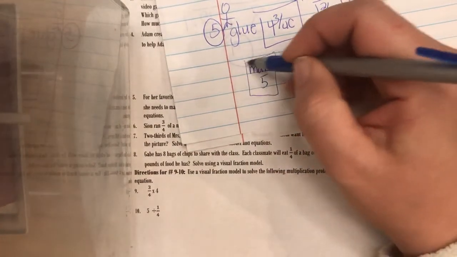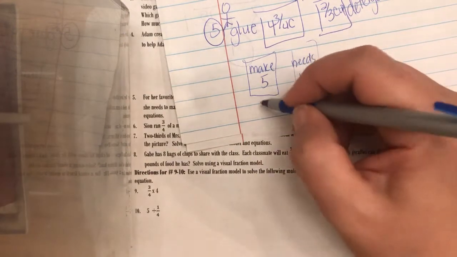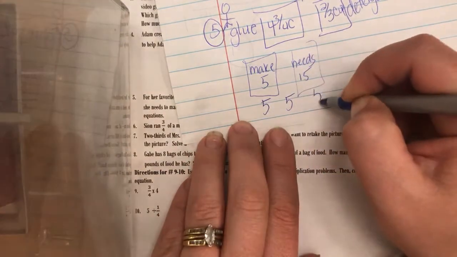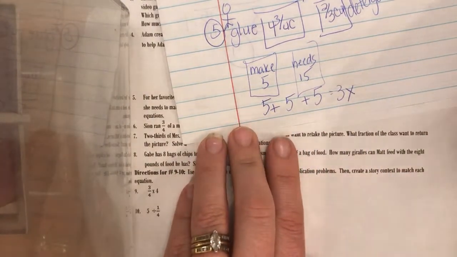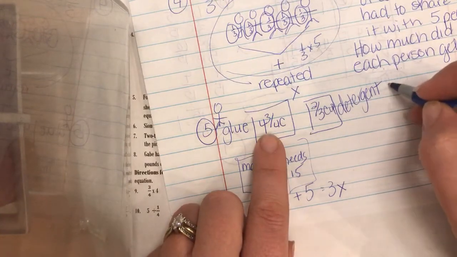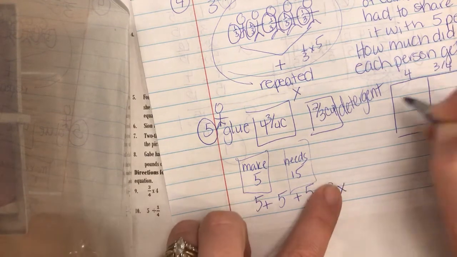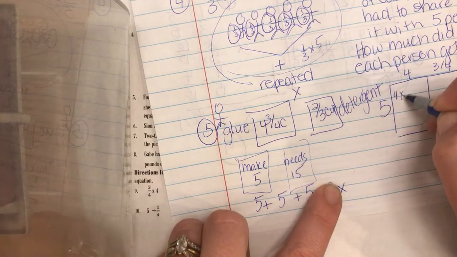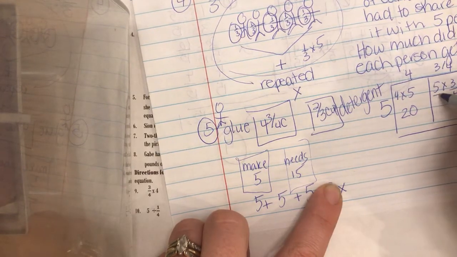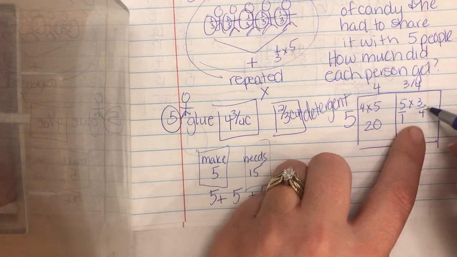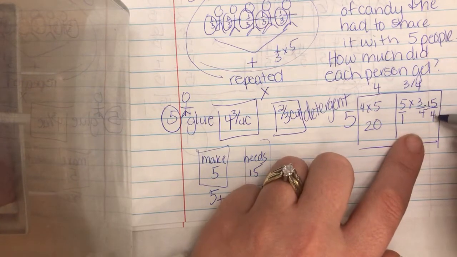If this recipe makes for 5, but she needs 15, how much bigger is 15 than 5? So I'm going to have to make a 5 recipe, another 5 recipe, and another 5 recipe. That's 3 times. So let's do it. 4 3/4 times 5. 4 times 5 is 20. 5 times 3/4. 5 times 3 is 15. 1 times 4 is 4. But that's an improper fraction.